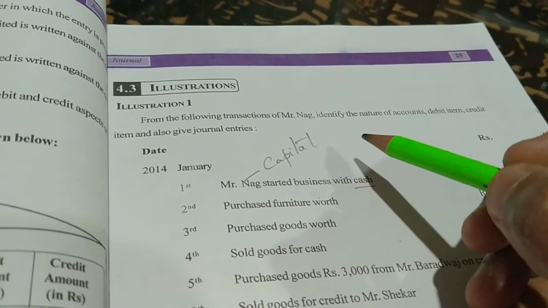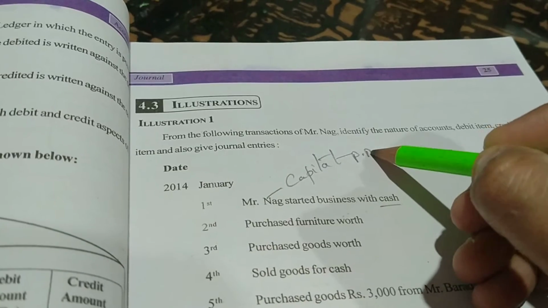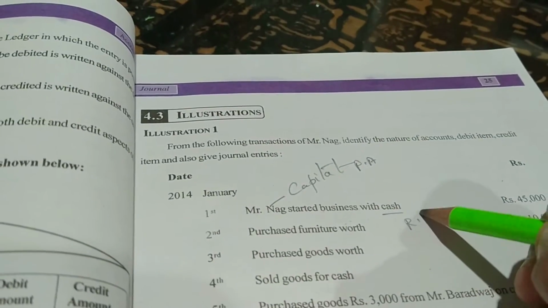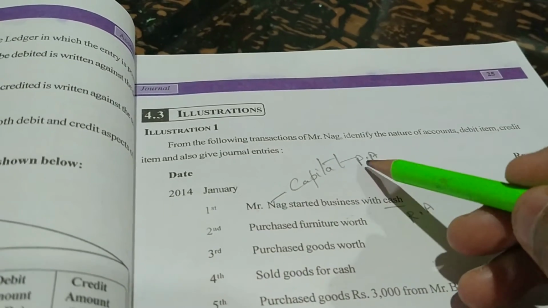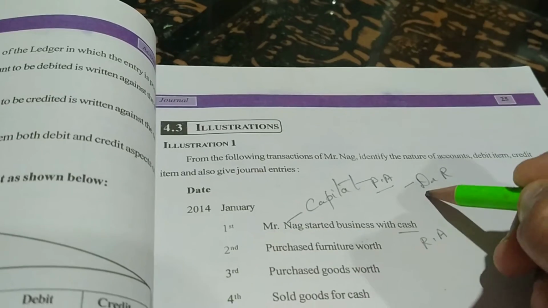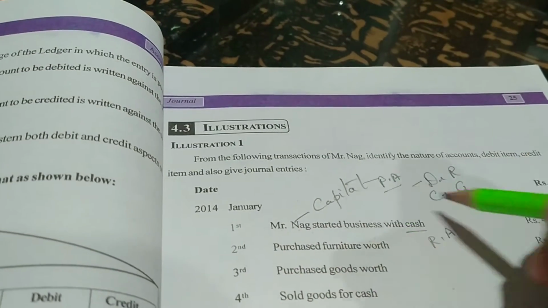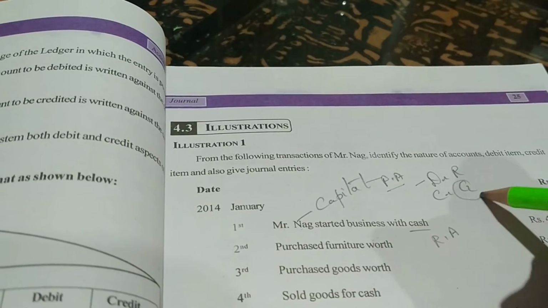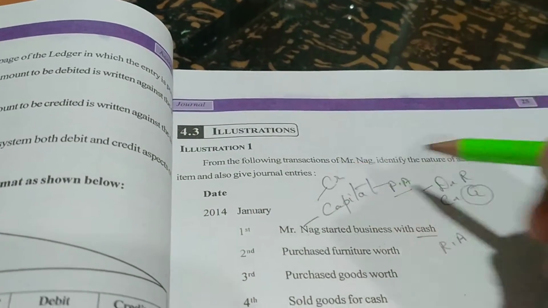Yesterday I gave you the list of items. In that I told you capital is a personal account and cash is a real account. Now apply the rules. Okay. Personal account says debit the receiver, credit the giver. Mr. Nag, what is he doing? Is he giving or receiving? He is giving. It means capital is to be credited.